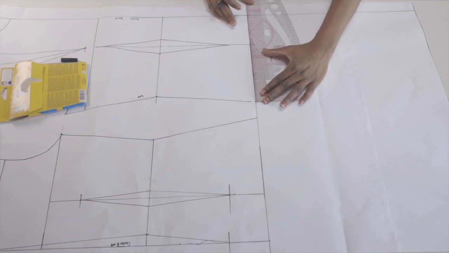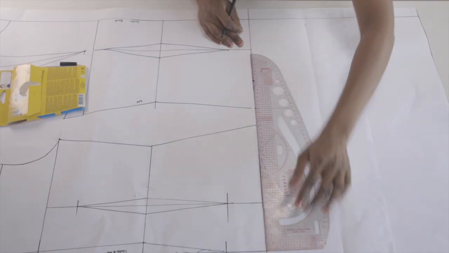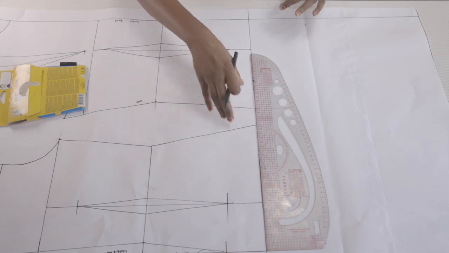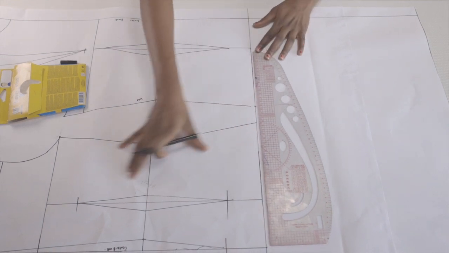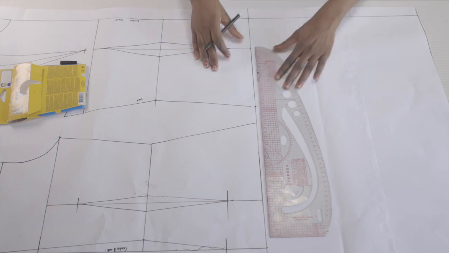So this is 26, right? This is also 26 because I intentionally used the same for the back and the front, so that when you cut out and sew, it doesn't give you the awkwardness that the back and the front are not the same. Good.